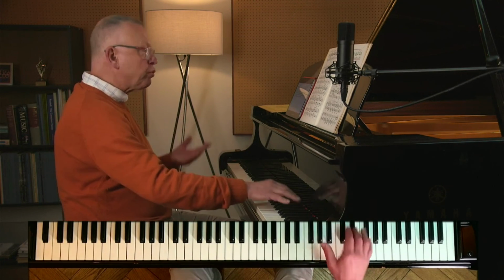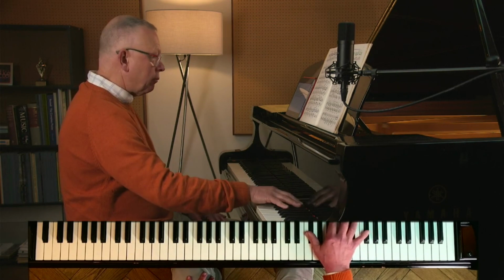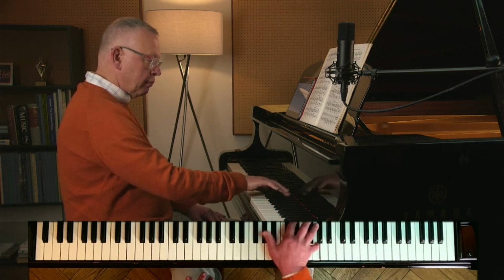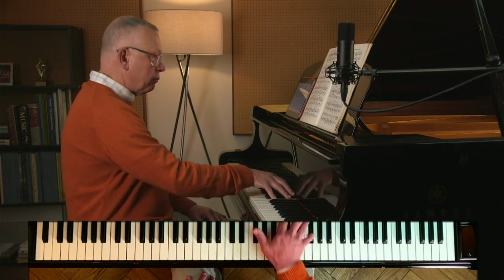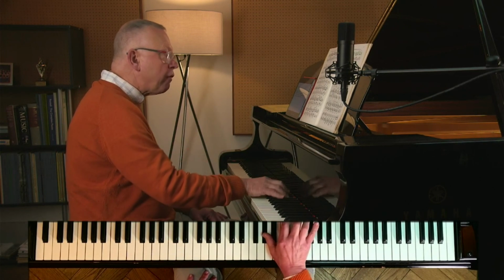So, you know, some preliminary work just with the octaves without the middle note. And then you can go back again. And miss out the top note and play just the thumb note and the third finger in the middle, or the second finger in this case.